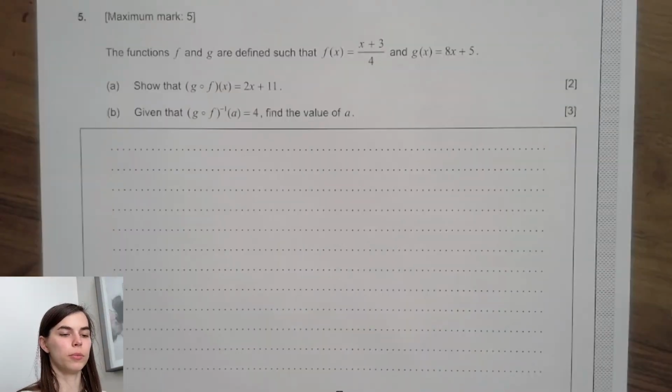Okay, let's do one more problem here from section A. This one gives us functions f and g defined such that f of x is x plus 3 over 4 and g of x is 8x plus 5. We are going to show that g of f of x equals 2x plus 11.